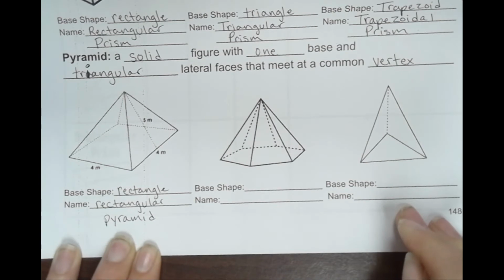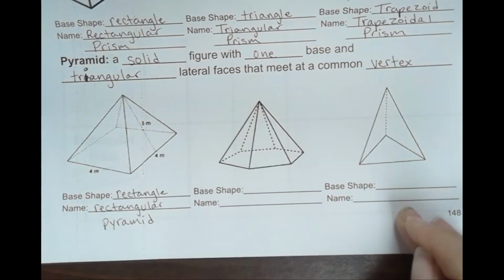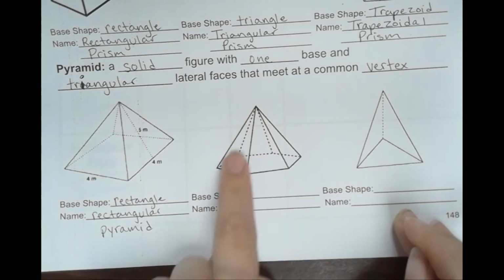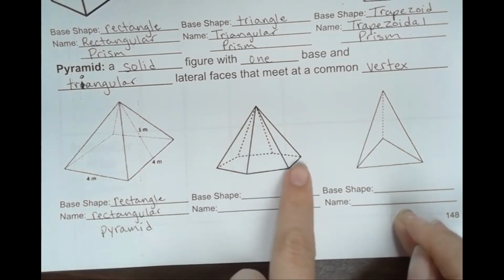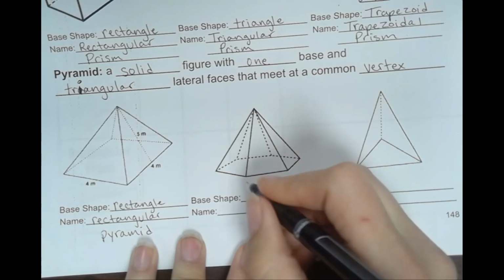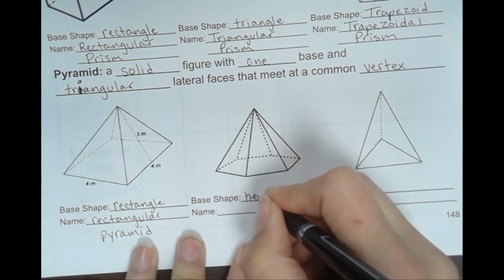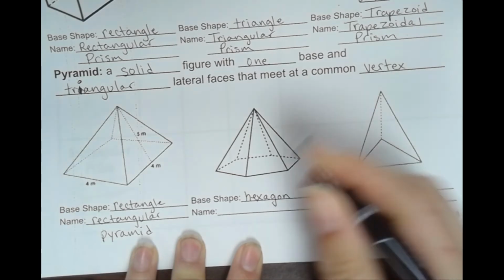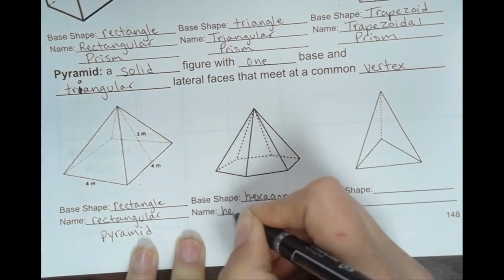Okay, base does not always mean bottom. I could balance this on its tip and it would still be a pyramid. But the base shape of this one has 1, 2, 3, 4, 5, 6 sides. So the base shape here is a hexagon. So that's going to make this a hexagonal pyramid.